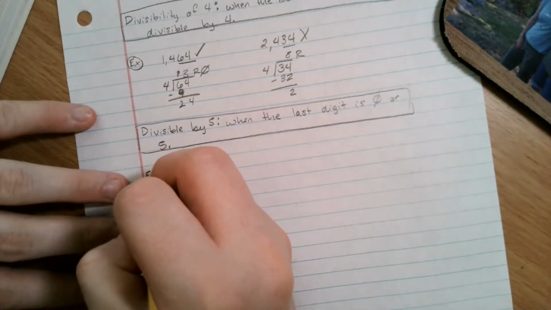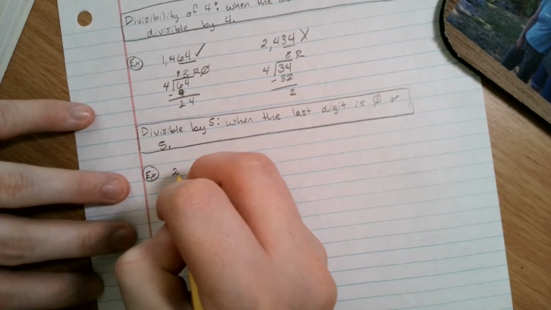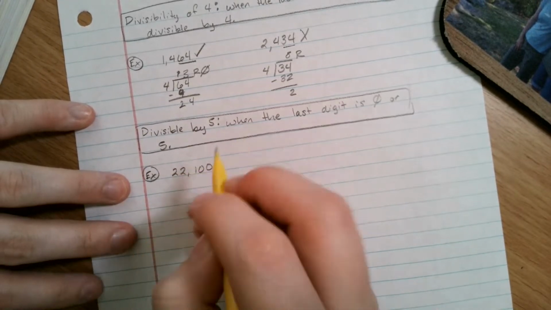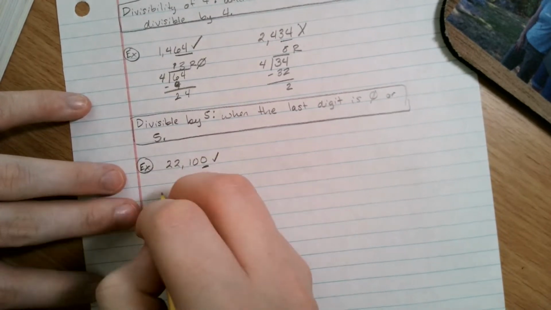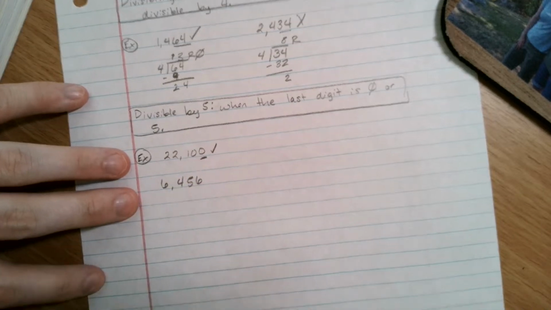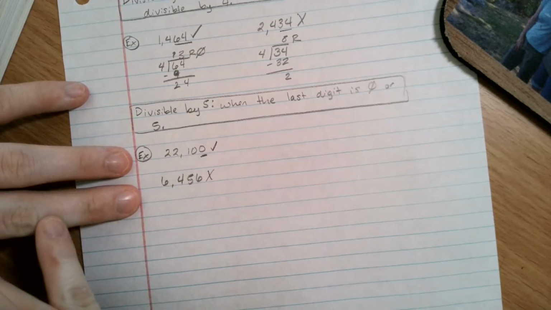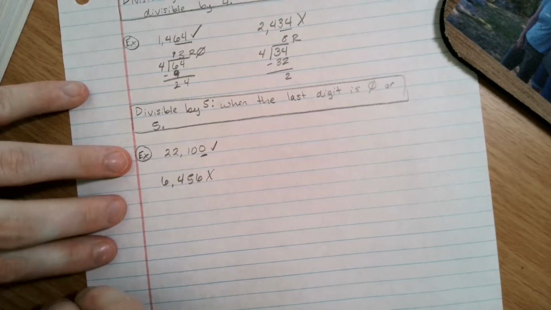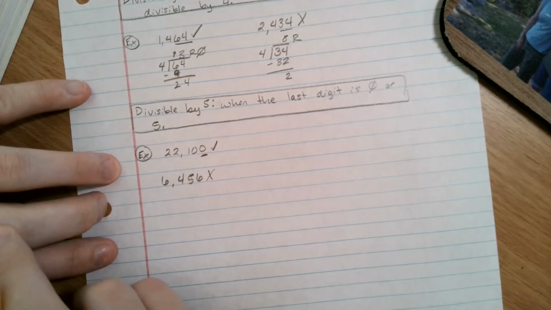So in the examples, 22,100 ends in a 0, so yes, it is. We have 6,456. It ends in a 6, so no, it's not. Divisibility by 5 is very simple. Probably the simplest, arguably.